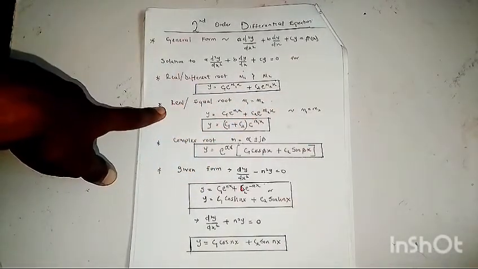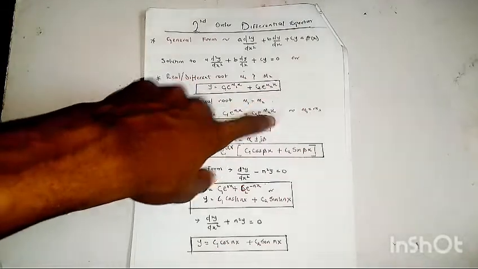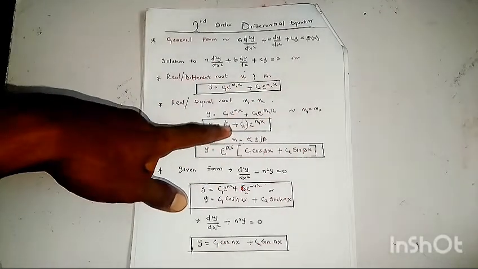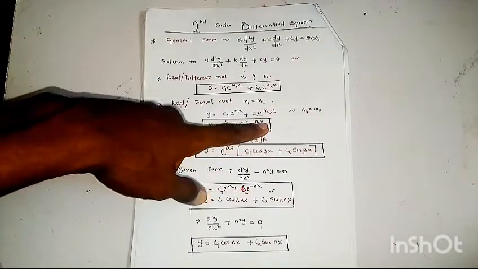Now if the two solutions are real and equal roots, meaning that m1 is equal to m2, and they are both real roots, the solution automatically becomes c1 plus c2 times exponential one of the roots times x.